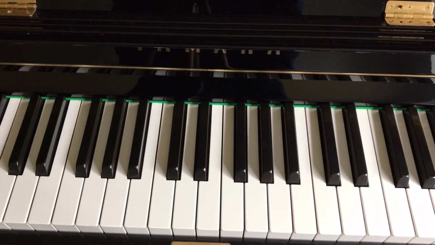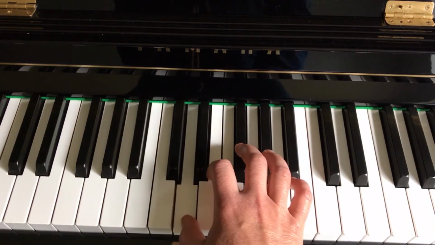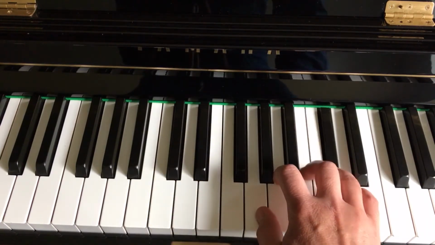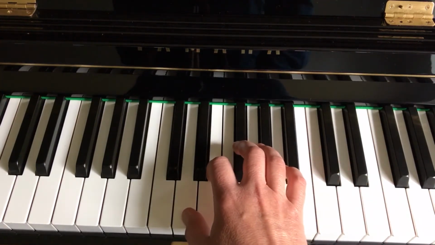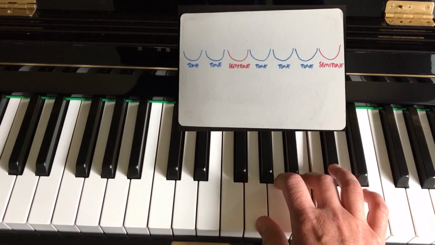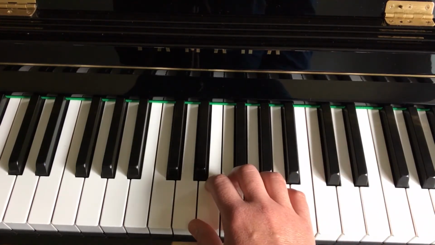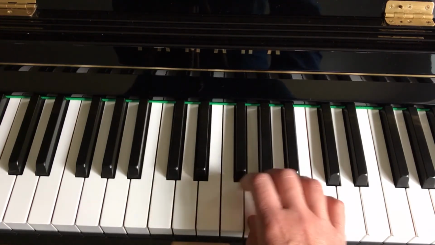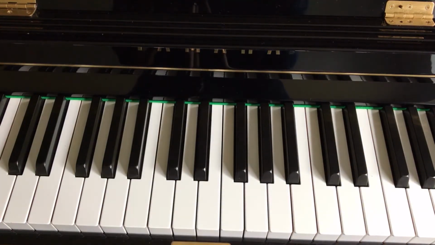Okay, so we know the order of tones and semitones for a major scale, so let's try the same thing beginning on D. I'll just play you the scale first so you can hear what it sounds like. And you can see we've needed to add in another sharp because we've got tone, tone, semitone, tone, tone, tone, semitone. And just to prove we need that, let's hear it without those sharps. So you can hear it doesn't sound quite right.